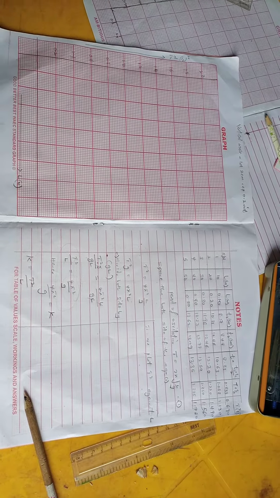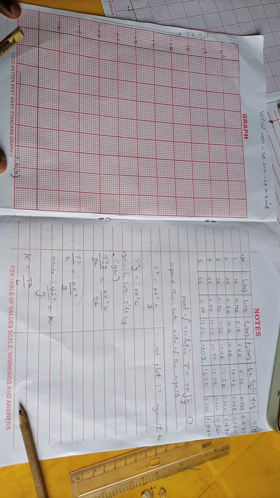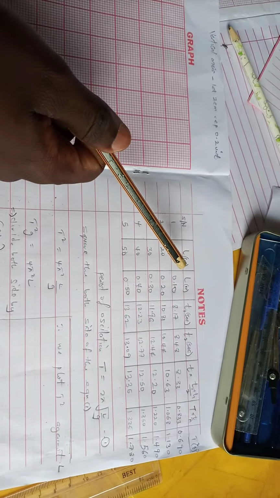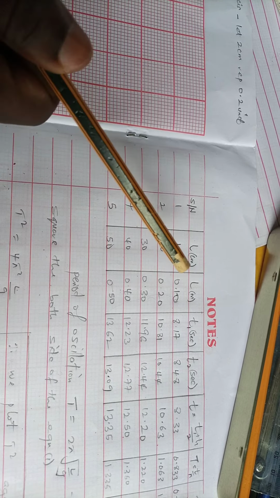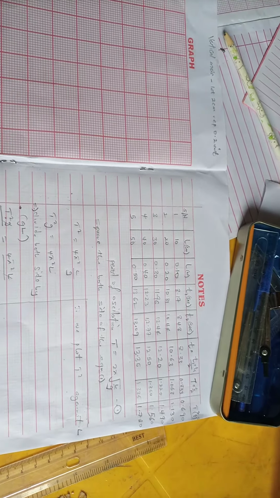Now, going to the horizontal axis of the graph. Don't forget, my length is in meter. Now, you check the values: 0.1, 0.2, 0.3, 0.4, 0.5. It's very straightforward.